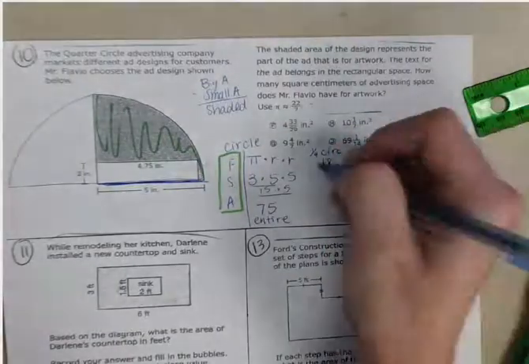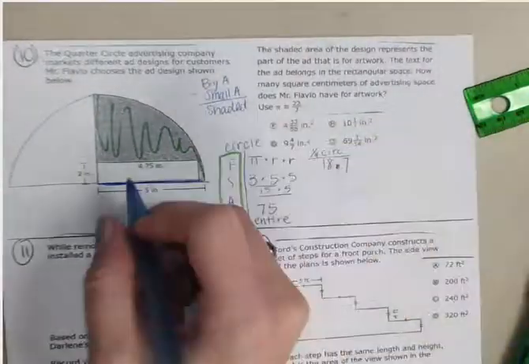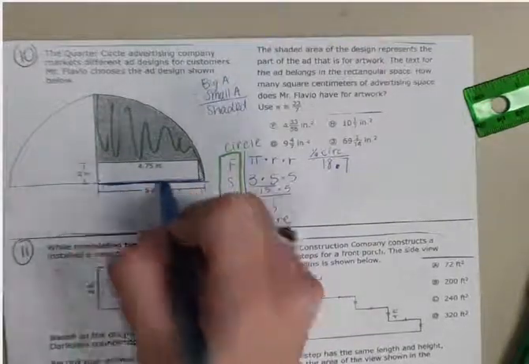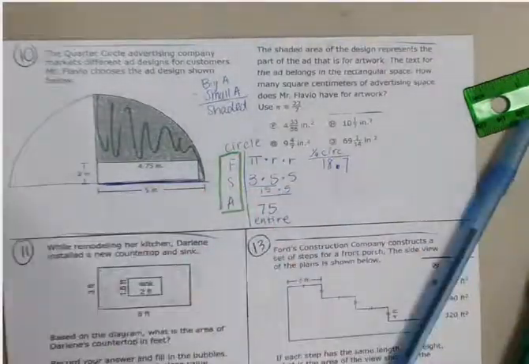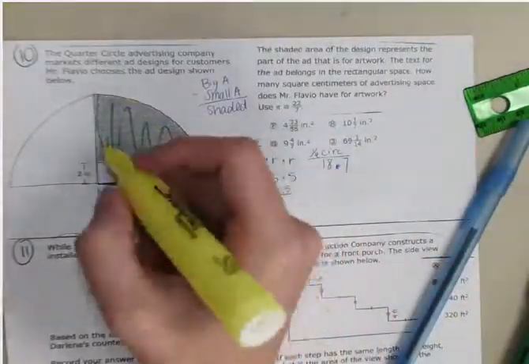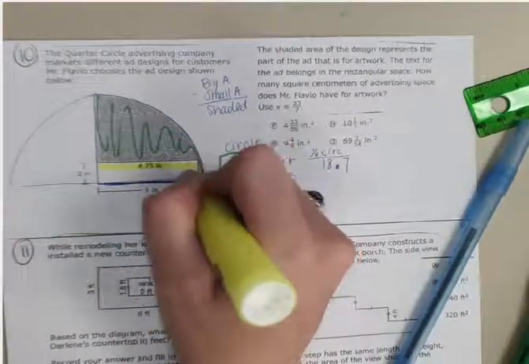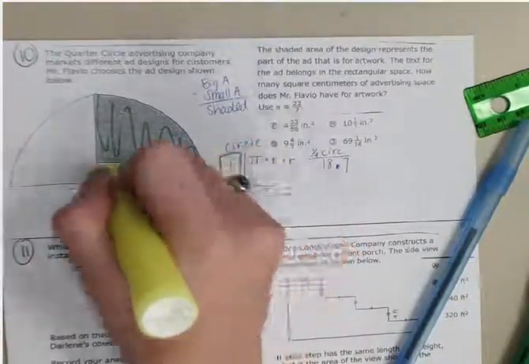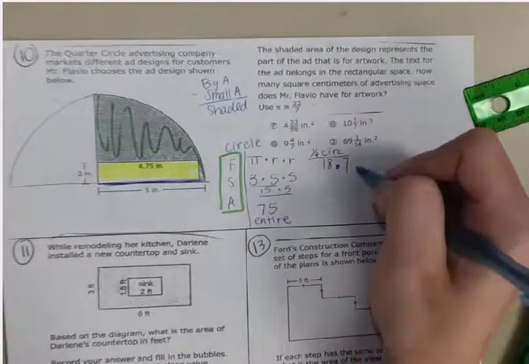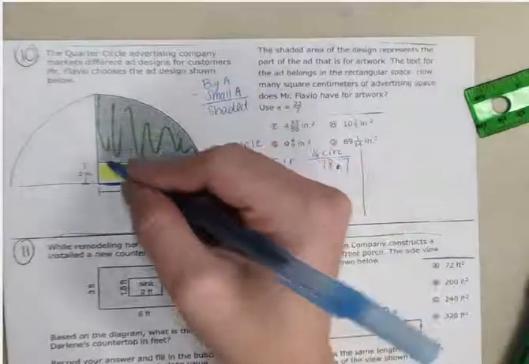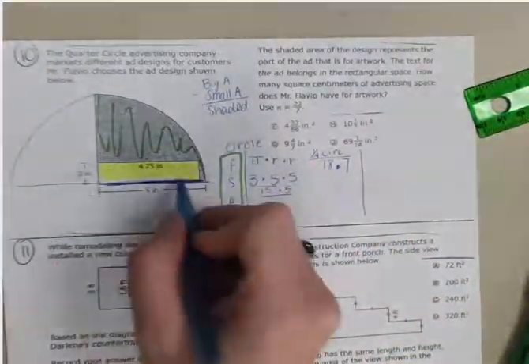Alright, now I want to take away this shaded part. I don't want this shaded part. This shaded part represents what kind of shape? I'm sorry, I'm saying shaded. I meant this part right here. This represents what? A rectangle. I don't want that rectangle in my shaded part because it has nothing to do with it. It's not shaded. I want to take it away.